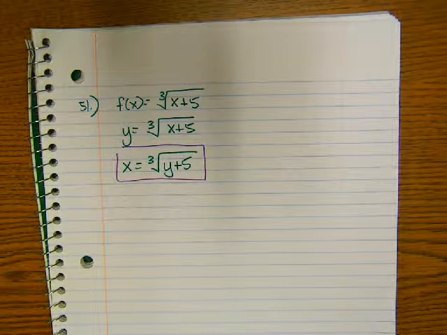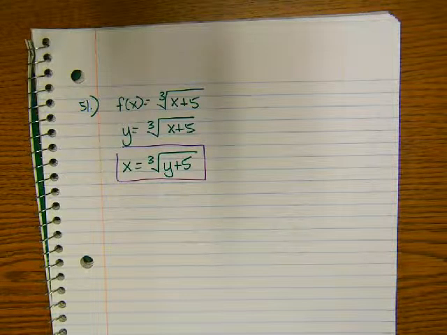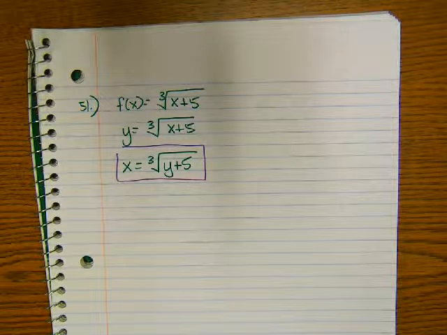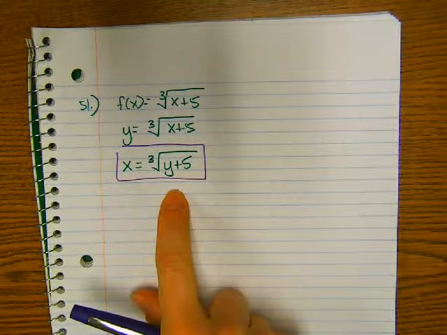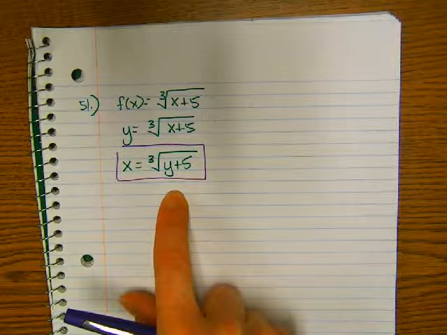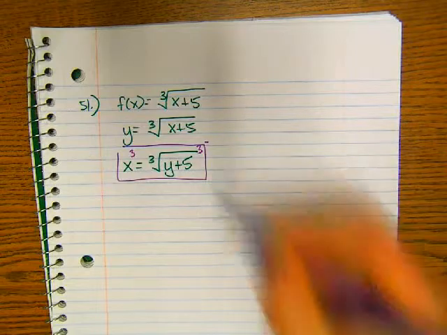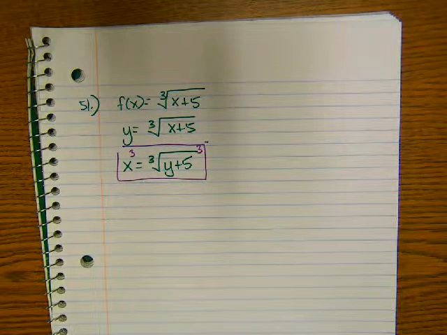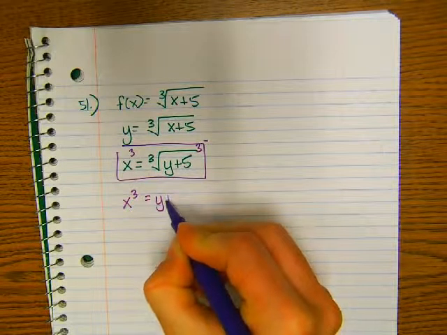And sometimes, like on that one example I did on Moodle last night, if you watched, sometimes that's quite a process. So at this point, I have made the switch, but now I'm going to solve for y. So I'm going to cube both sides. Does that make sense? Okay. Then I have x cubed equals y plus 5. I'm trying to solve for y. What would I do next?